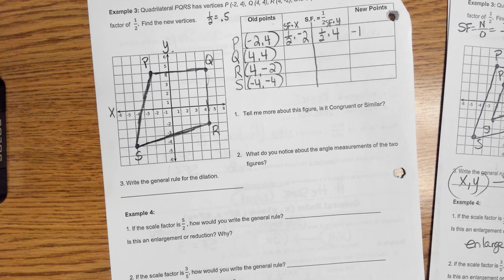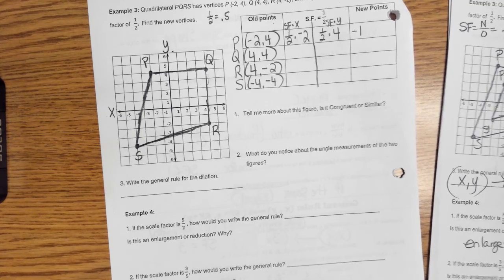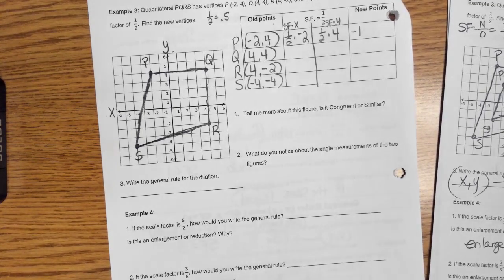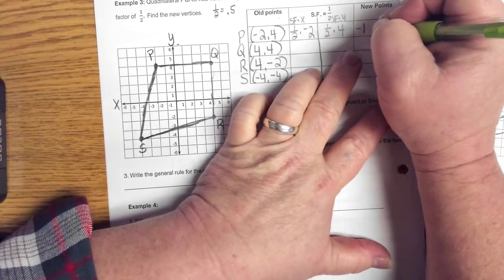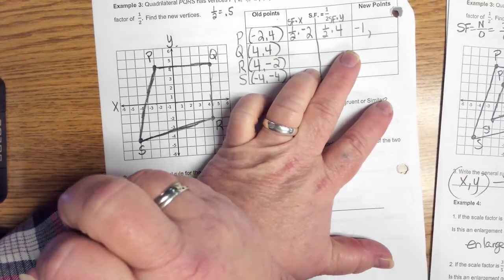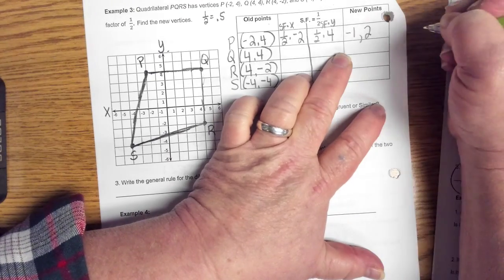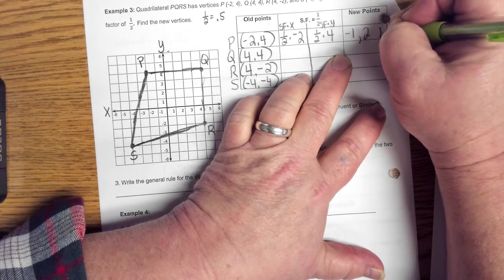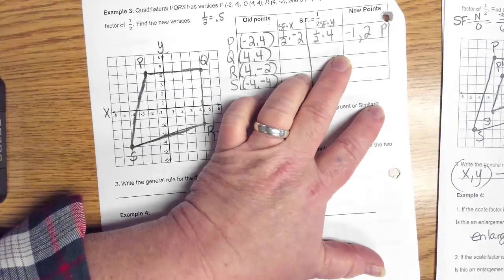Okay? So, use your calculator to be sure. Value is different than just the number itself. We're not talking about value. We're talking about the number itself. So -1 and half of 4 is what? 2. And this is my new point, I'm going to call it P prime, right?